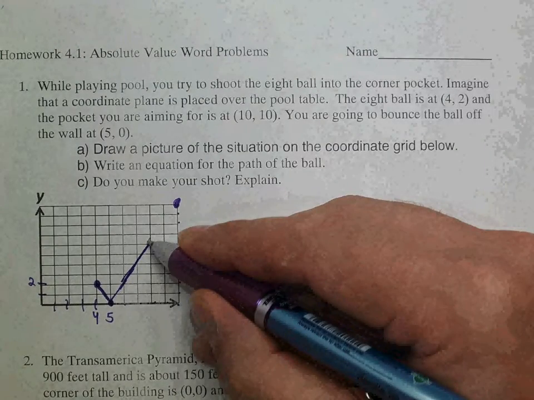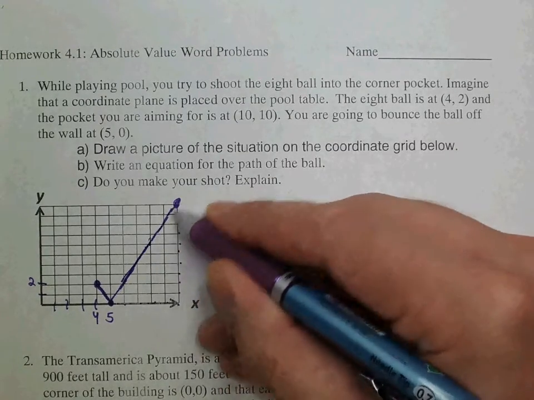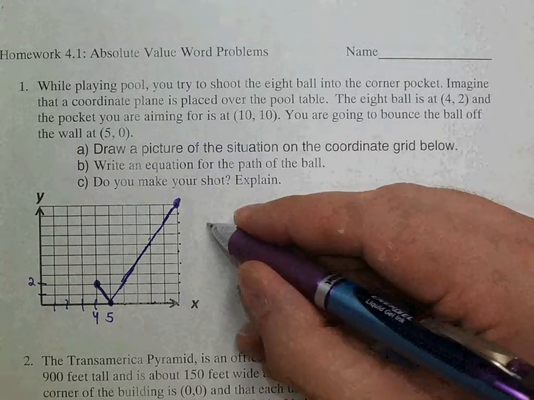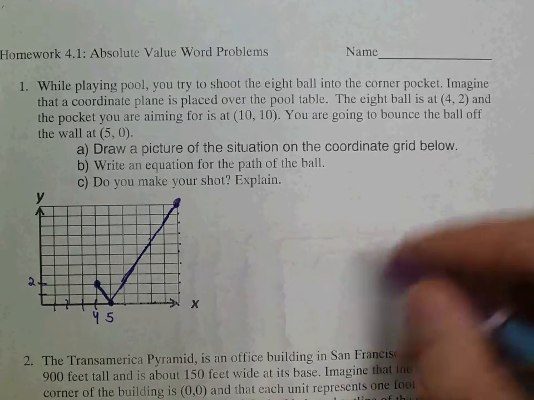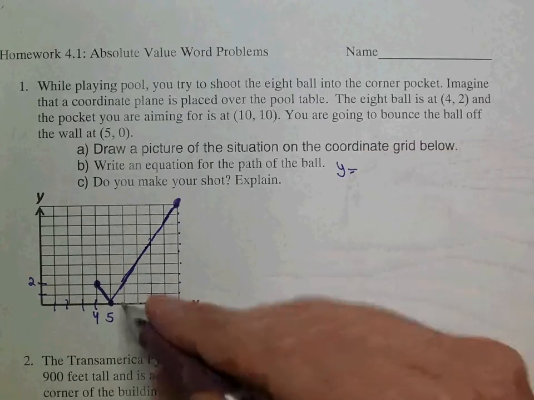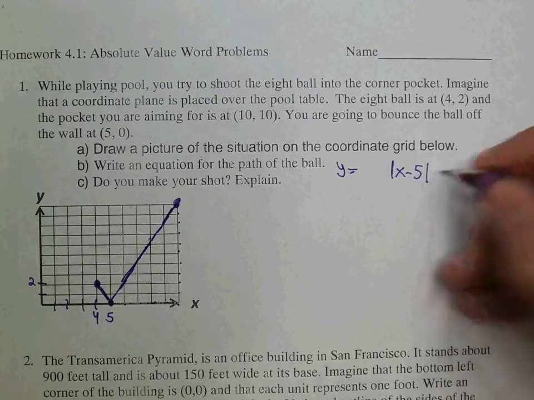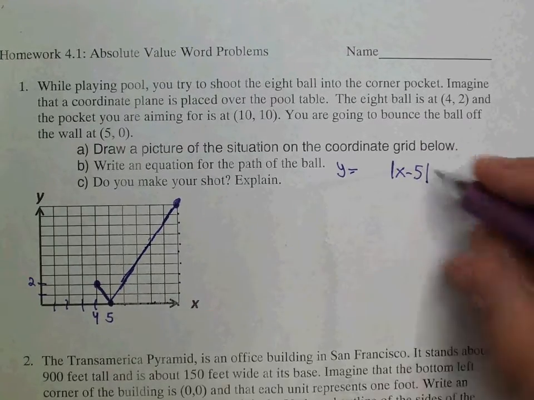Write an equation for the path of the ball. It looks like it's going to hit it. Write an equation for the path of the ball. So B, we have an absolute value function. It's going to be y equals, the vertex is shifted 5 to the right, so it's going to be absolute value of x minus 5, and it's not shifted up any.